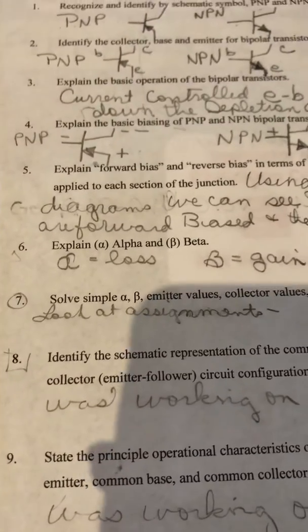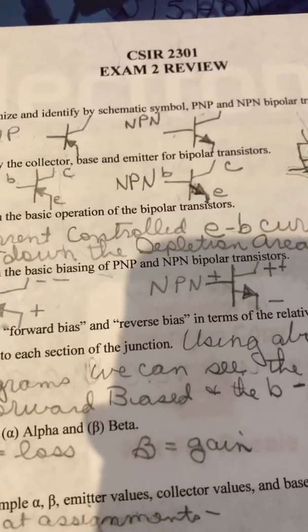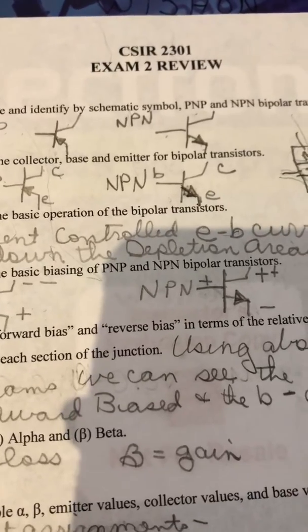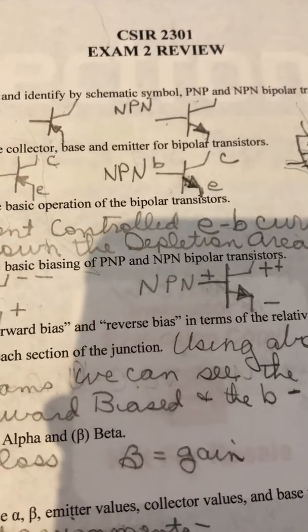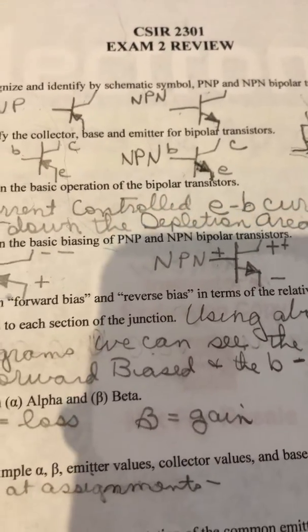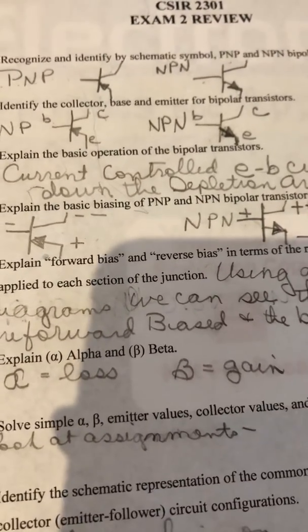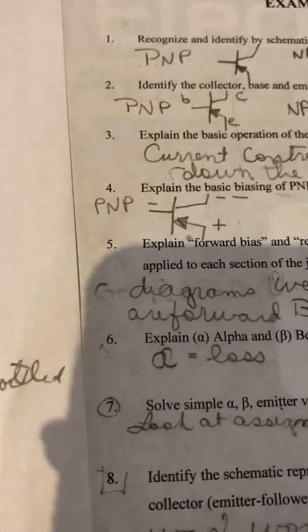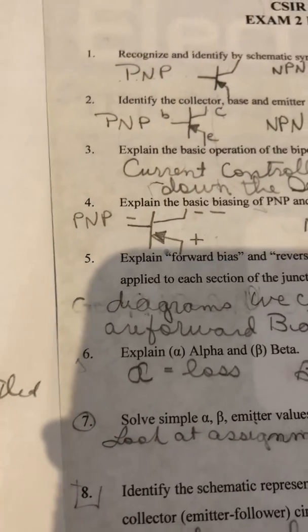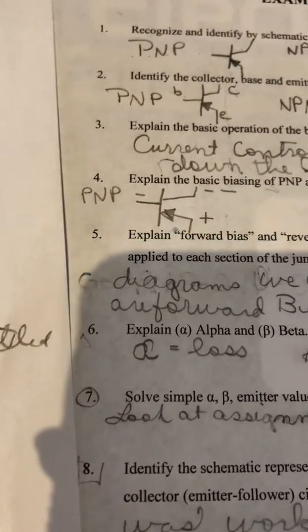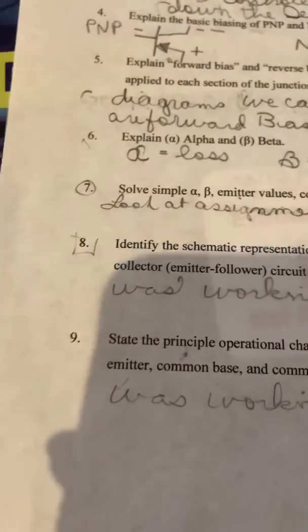Hello again. This is part 2 of the CSIR 2301 Exam 2 review. We have done part 1 earlier, which covered questions 1 through 7. I ran out of room, so we're going to start over with 8 on this one. Well, not all over, but starting with 8.